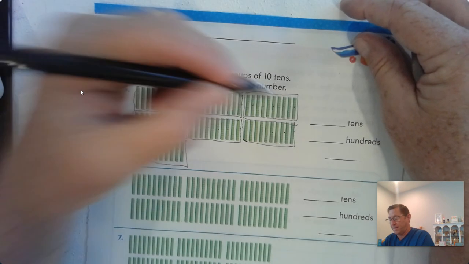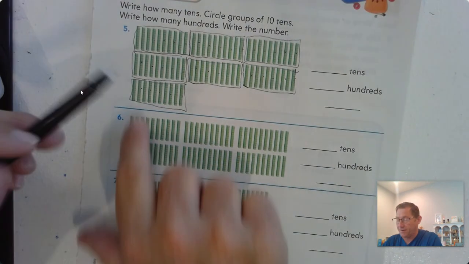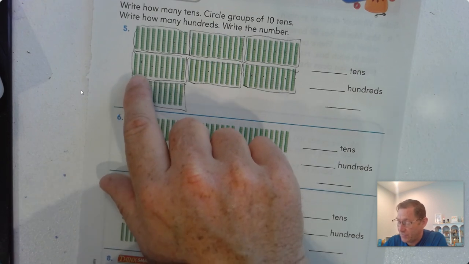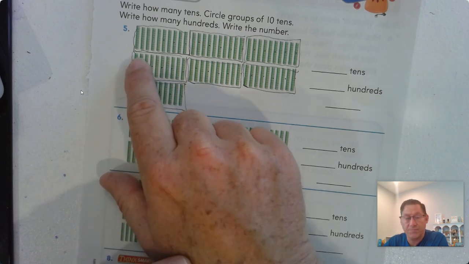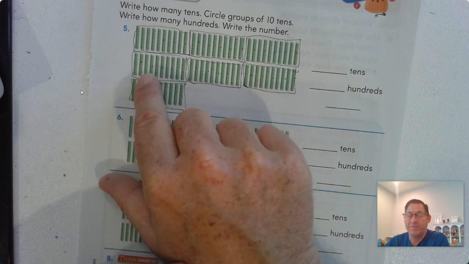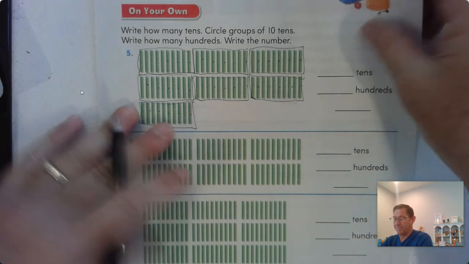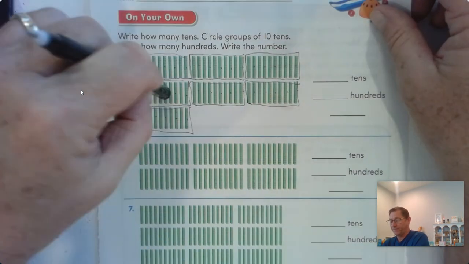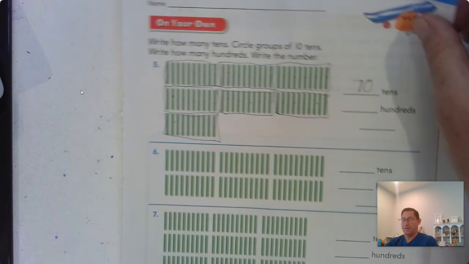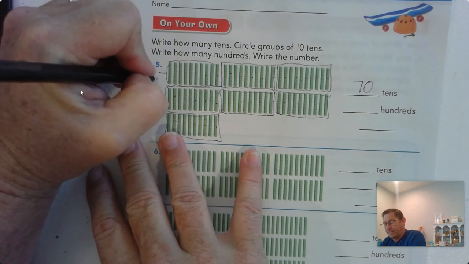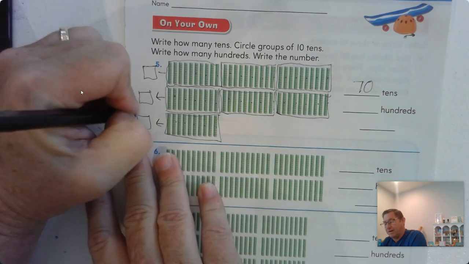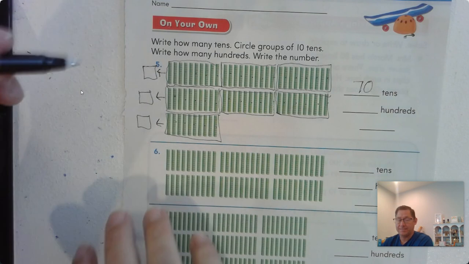All right. And I just want to clarify here, these are not ones, okay? They're sets of 10. If you counted each of the individual blocks, there would be 10. So this is a column of 10, another column of 10, and so on. All right, so we have 10, 20, 30, 40, 50, 60, 70. 70 tens. Every set of 10 tens is 100.